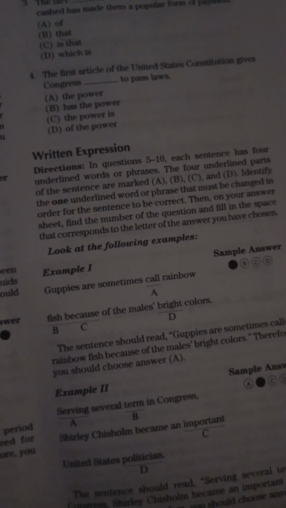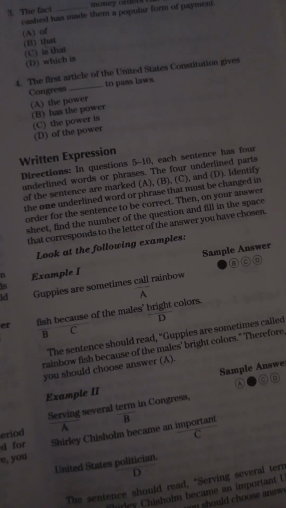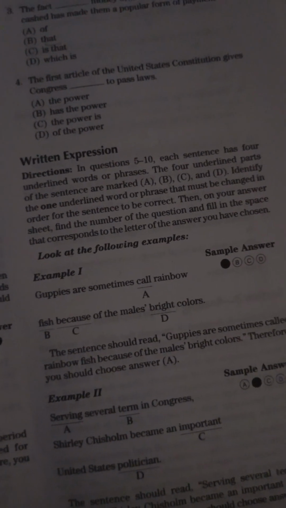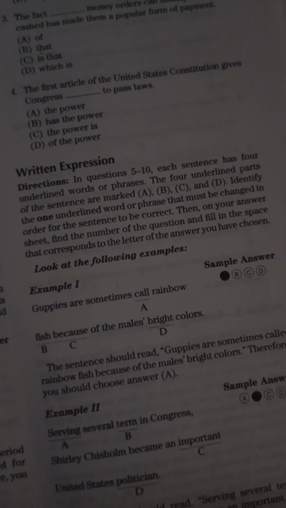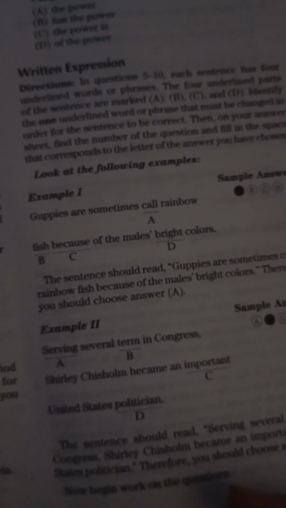Written expression. Directions. In questions 5 to 10, each sentence has 4 underlined words or phrases. 4 underlined. It's the same thing that I read before. So let's go for the action. Look at the following samples. Guppies are sometimes called rainbow fish because the males. What is that about?